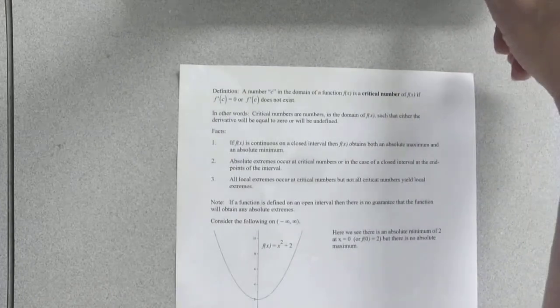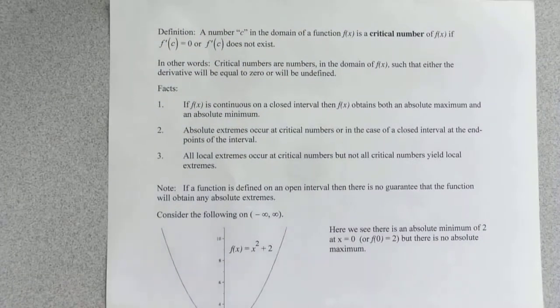Now some facts here. I'm just going to zoom in a little bit. 1, if f of x is continuous on a closed interval, then f of x attains both an absolute maximum and an absolute minimum. That's just a fact. You're just going to accept it. 2, absolute extremes occur at critical numbers or in the case of a closed interval at the endpoints. 3, all local extremes occur at critical numbers, but not all critical numbers yield local extremes.